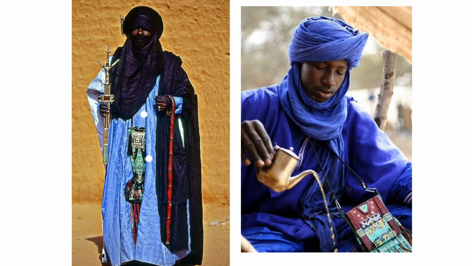You can see that the Tuareg man wraps his head in the blue headscarf, and then he has a long flowing robe, and then the purse that hangs around his neck is one that the Tuareg are famous for making. He has a cane or staff in one hand and a power object in the other hand.